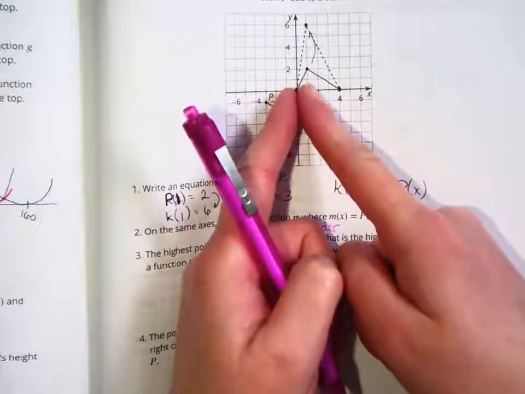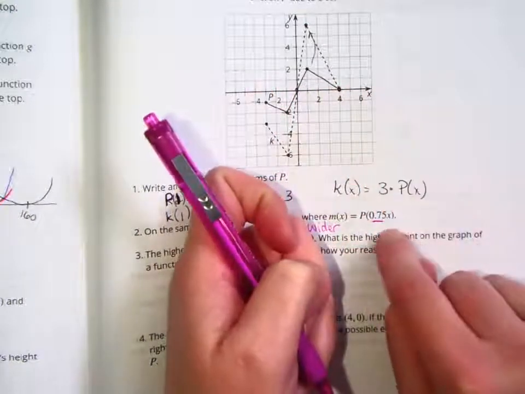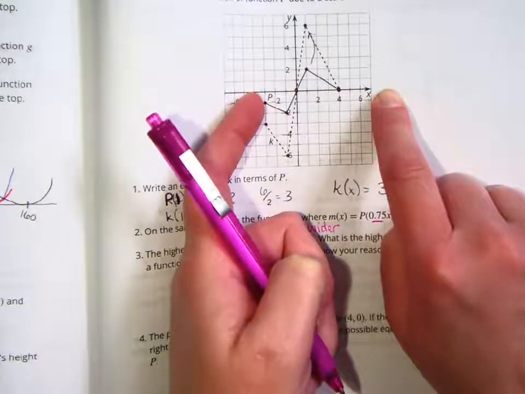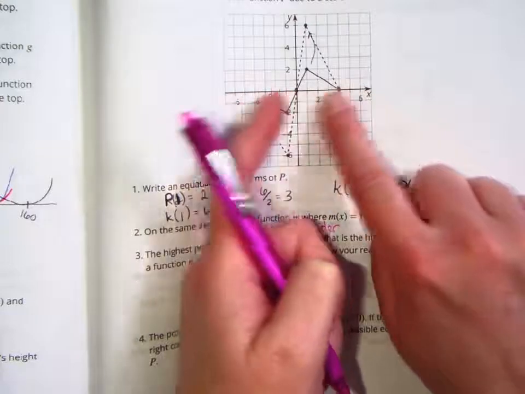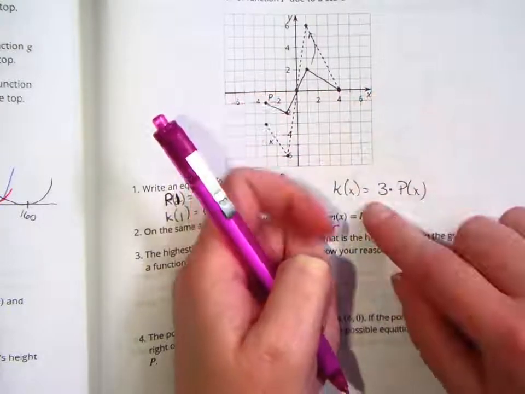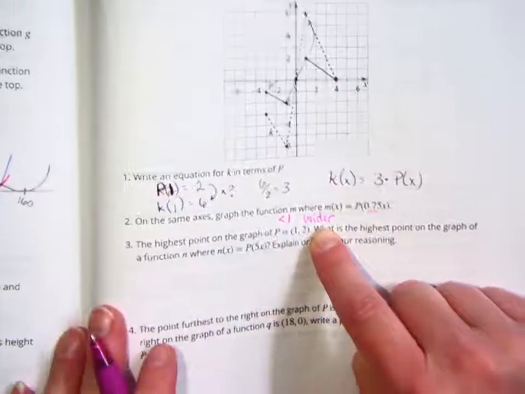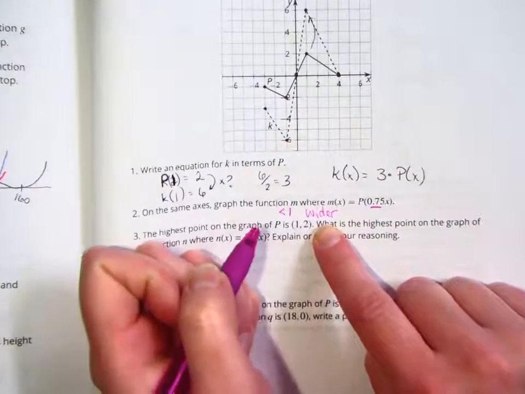So if I'm trying to apply this multiplier, I need it to be wider, otherwise I'm doing it backwards. Okay, so use your brain first. What do you think it should be doing so we can make sure when we actually do it that we have it right.